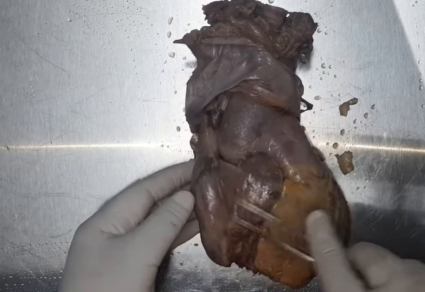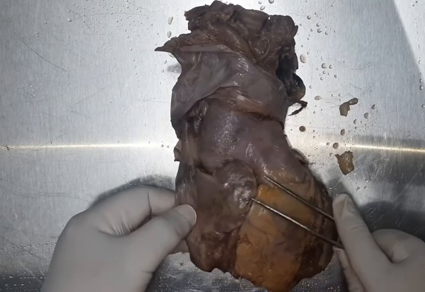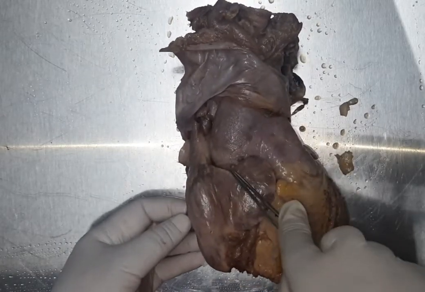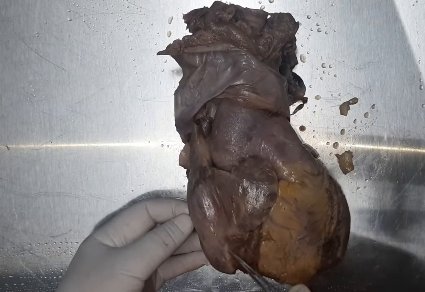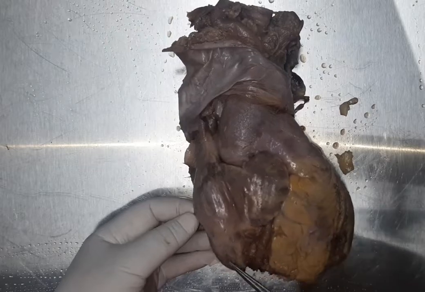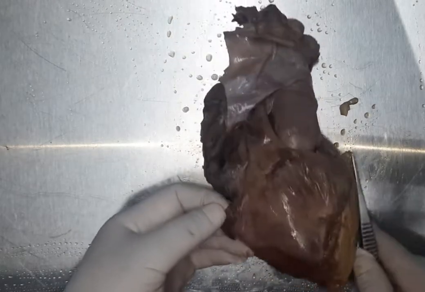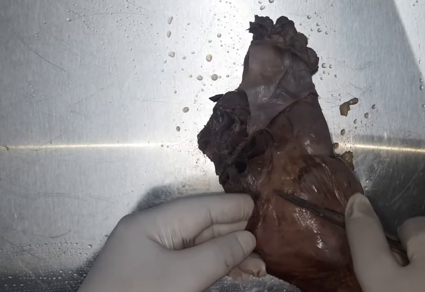To expose the inner aspect of this right atrium, what I will do is give a cut here, leaving this right auricle as such, from the superior to the inferior border. Then I will turn it towards the right side, right up to this sulcus which you are seeing here.